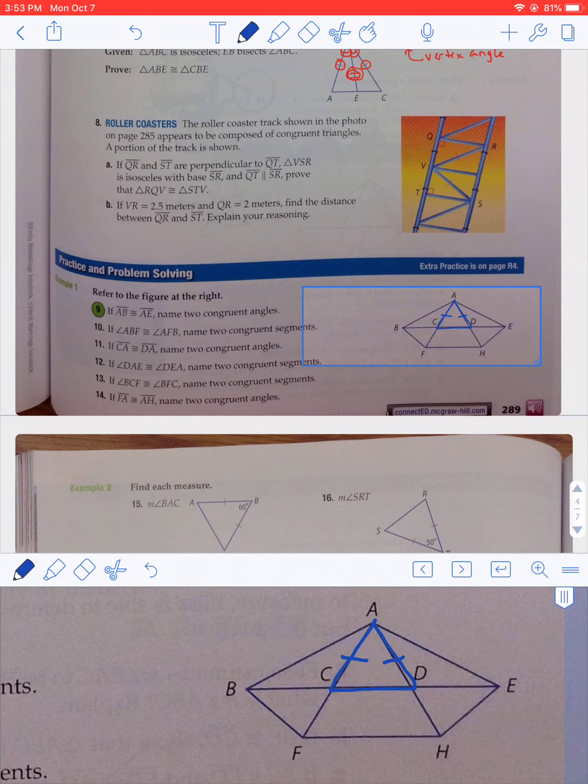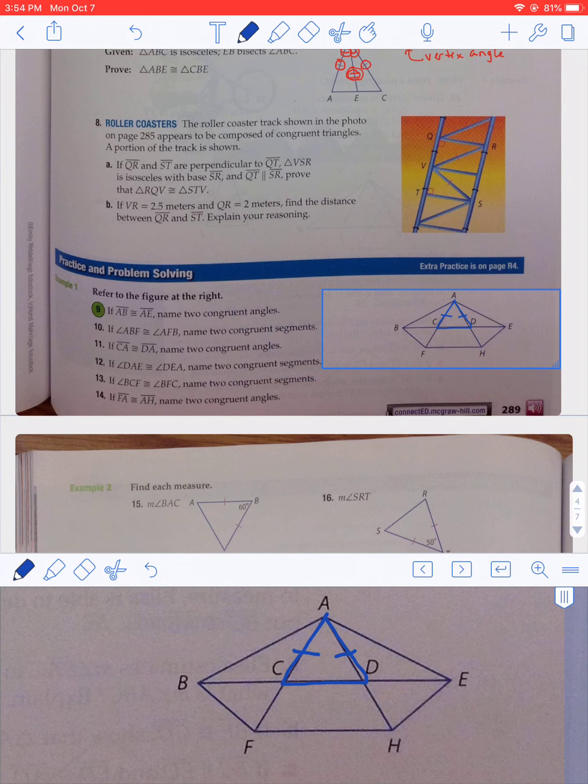And then number 13, a little hint here. It says angle BCF is congruent to BFC and name two congruent segments. So BCF, let me erase this. So if you're looking at BCF, that's going to be this angle.